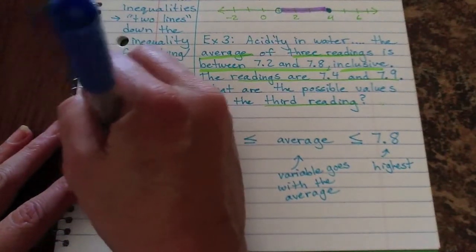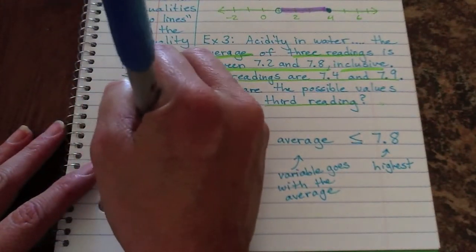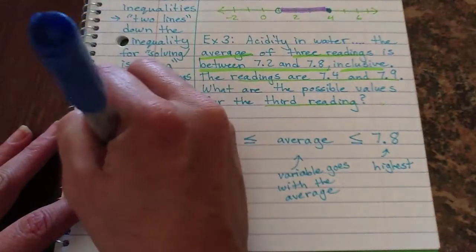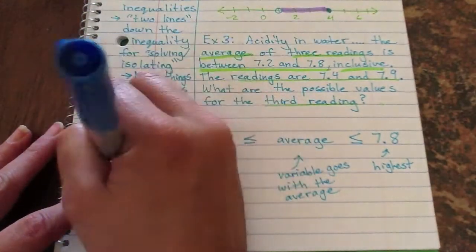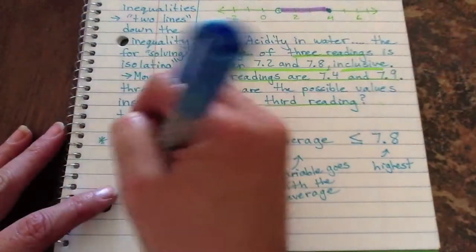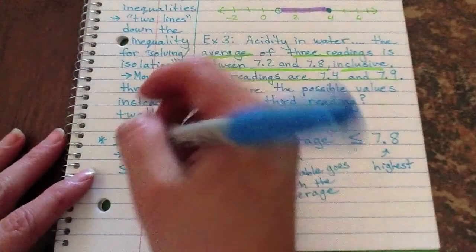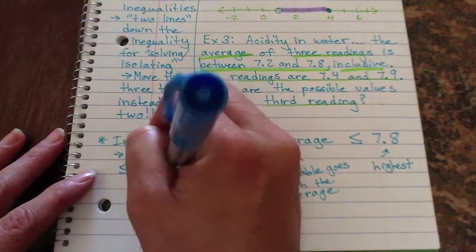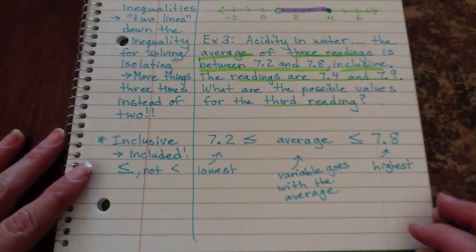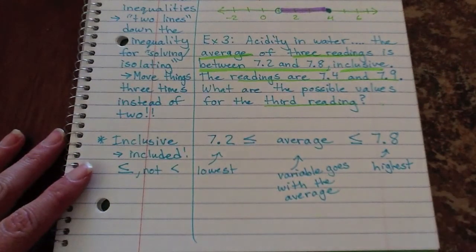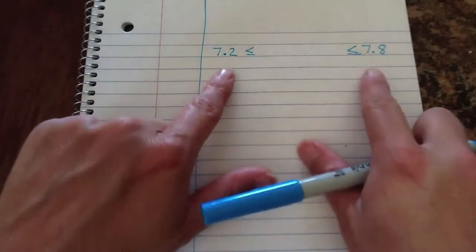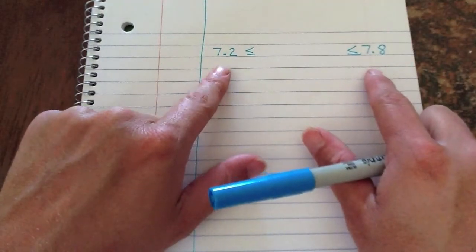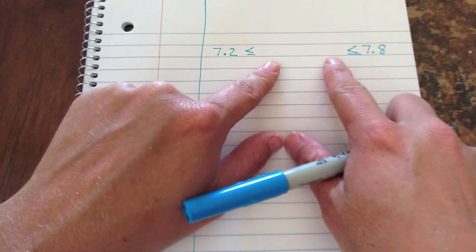Go ahead and add the word inclusive over here, which means included, if we want to think of it that way. So a less than or equal to sign, not just less than. So I have this set up, just rewrite this like we had it, and now we need to come up with our average in the middle.